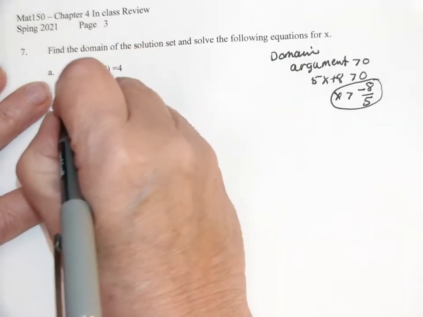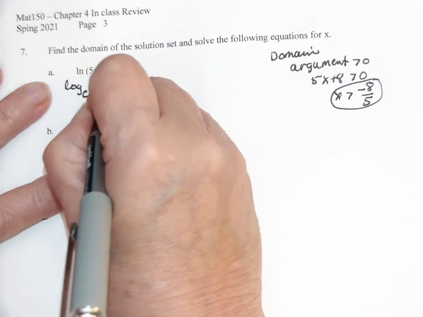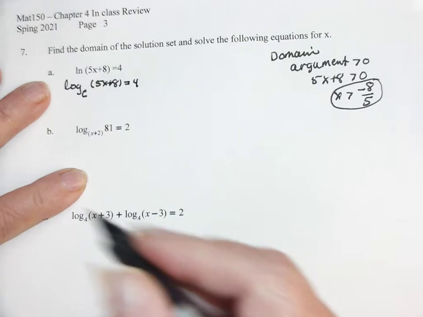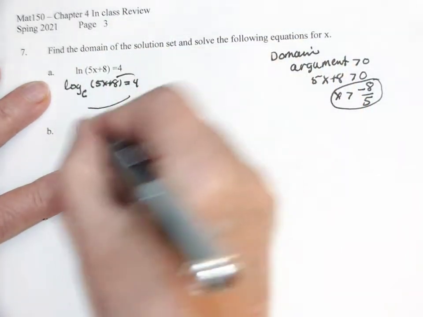Remember, this is natural log, so this is log base e of 5x plus 8 equals 4. So e to the 4 equals 5x plus 8.